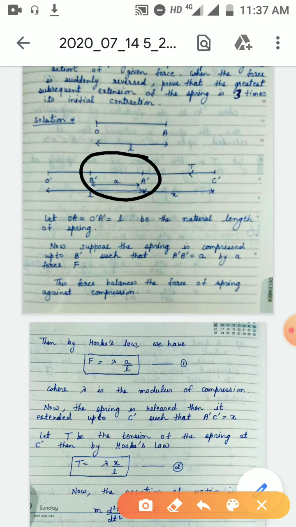This force balances the force of the spring against compression. So by Hooke's law we have F is equal to lambda a by L. The contraction is small a and L is the natural length.